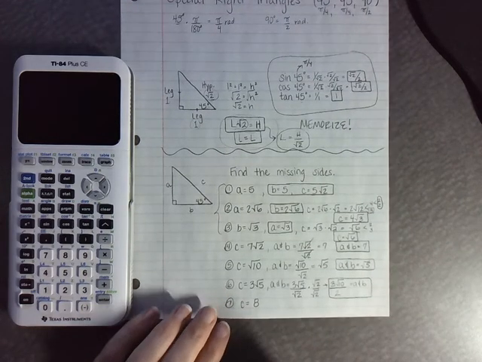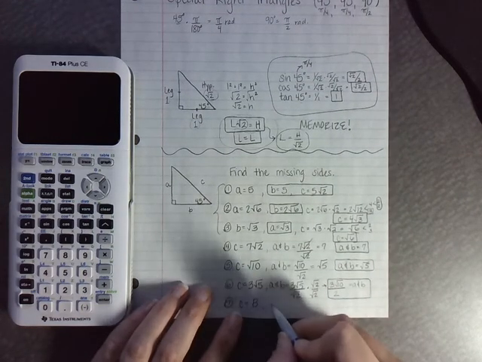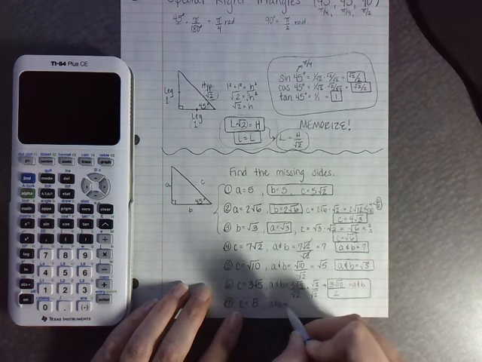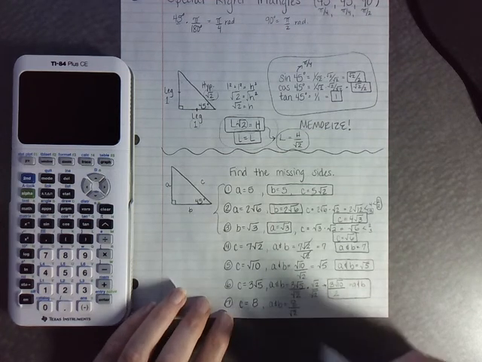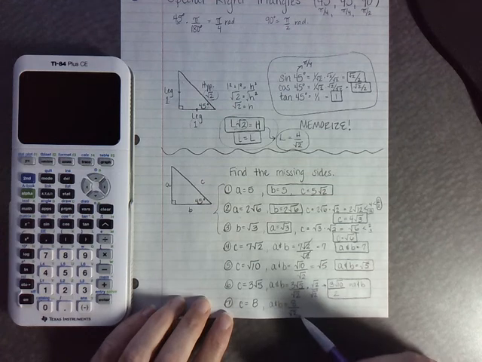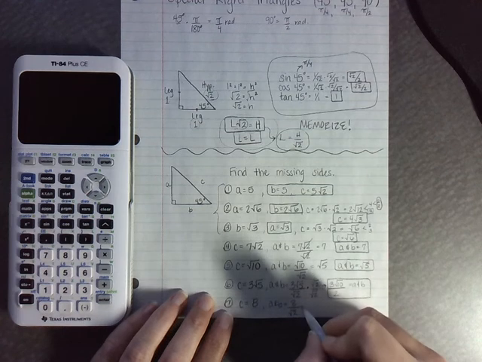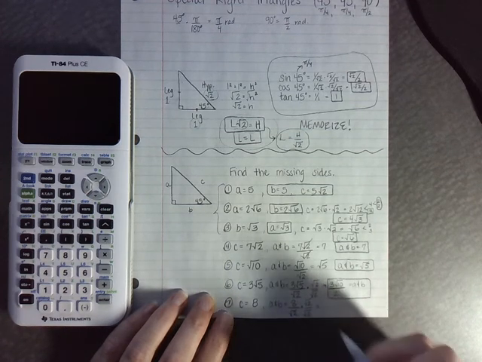And number 7, C is just 8. Okay, so if we want to get A and B, we want to get our legs, we're going to take 8 and divide by the square root of 2. Now I cannot reduce this 8 and 2 because 8 does not have a square root and 2 does. So I am going to have to rationalize, top and bottom times square root 2.